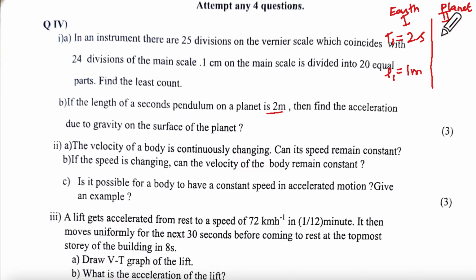Yes, ma'am. But here they are saying it is a seconds pendulum, so the time is 2 seconds, but the length L2 is 2 meters. And they are saying find the acceleration due to gravity. So there will be G1, which is equal to G for Earth, and they are saying find G2. Now G1 we can take as 9.8 also. What is the connection between time period and this?